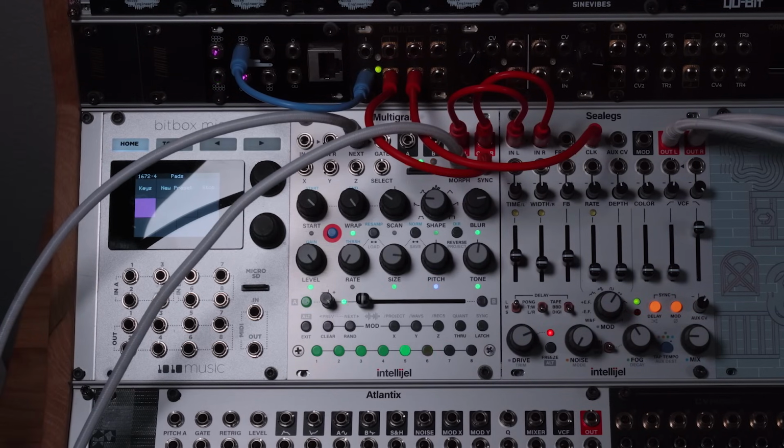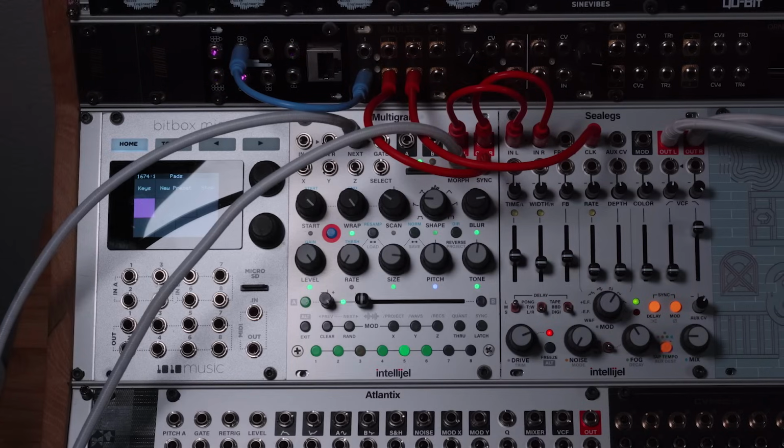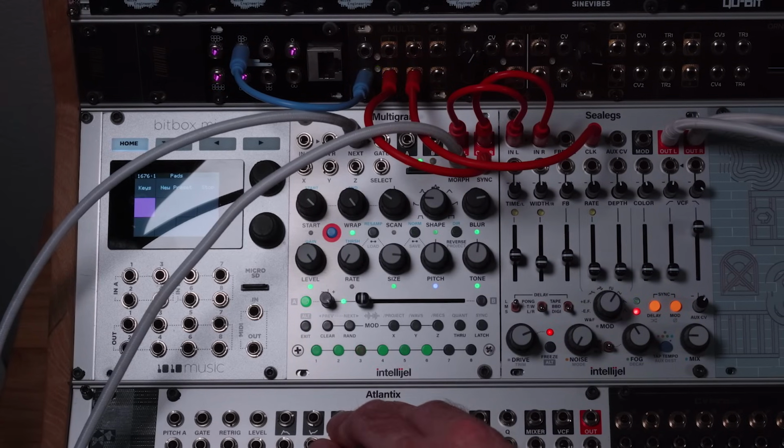This one only has 6 slots, so it has its own natural polymeter. And there's a randomized quantized pitch on some of the slots, so it kind of makes its own little melody.